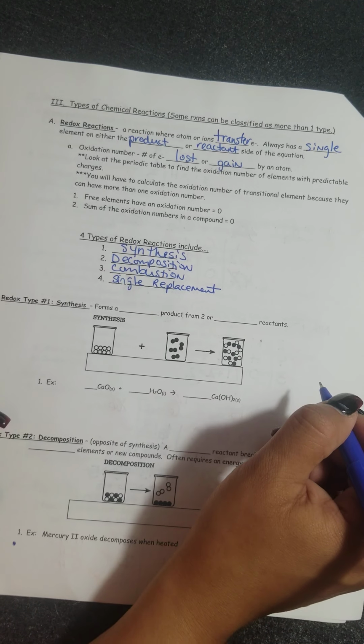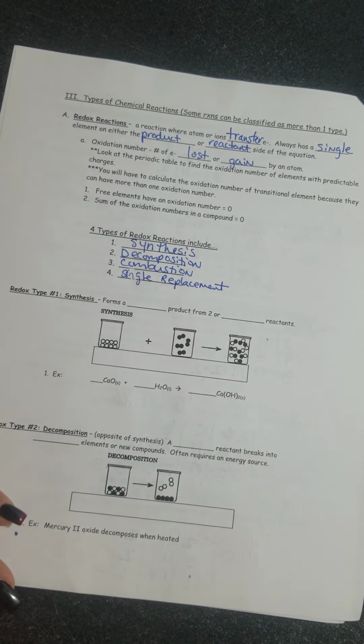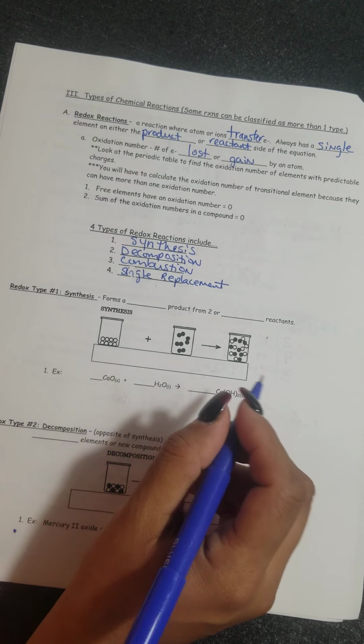Now, let's look at those individual redox reactions. All of those are going to be redox reactions. Okay? First one is synthesis.